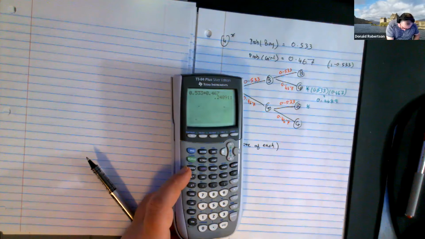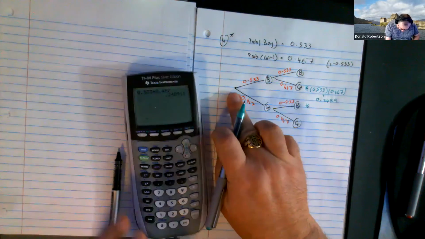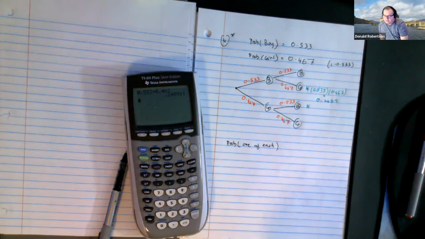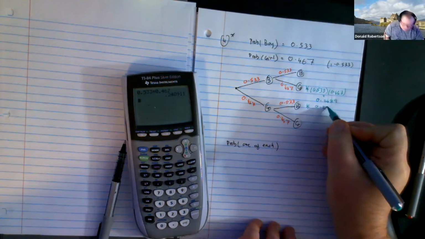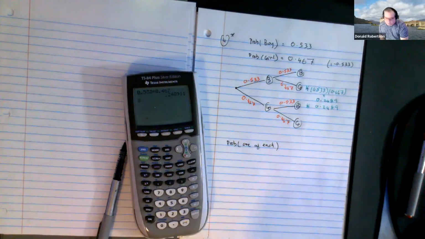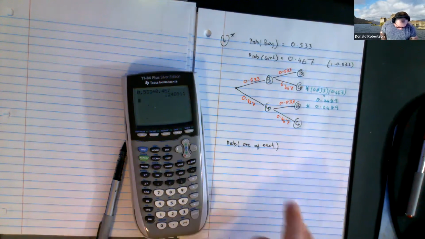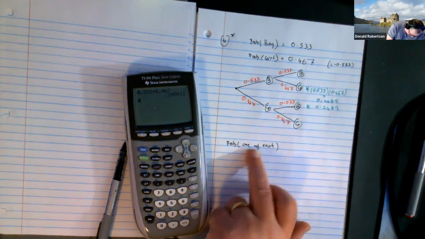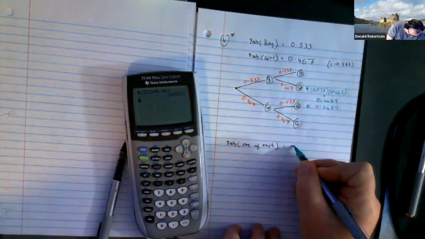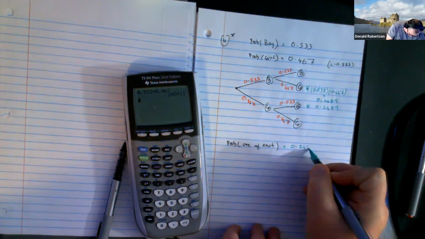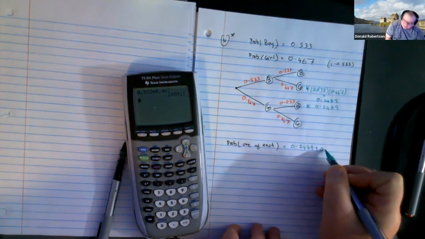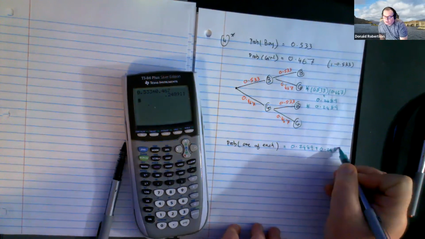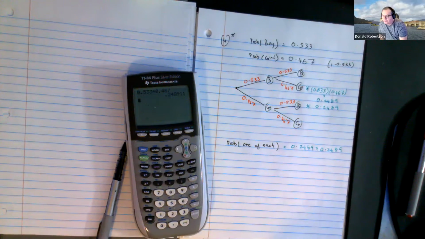If I do the second one, which is a girl first and then a boy, would you agree it's going to end up being the same number because it's the same two numbers multiplied, just the order was switched? So I can put in another 0.2489. Are you comfortable with that? Just to save time. Now, we want this event. I could, and I'm writing it down, so that means it's possible to do that. Can I just add them together? Or I could just double them. Wouldn't it be the same effect?